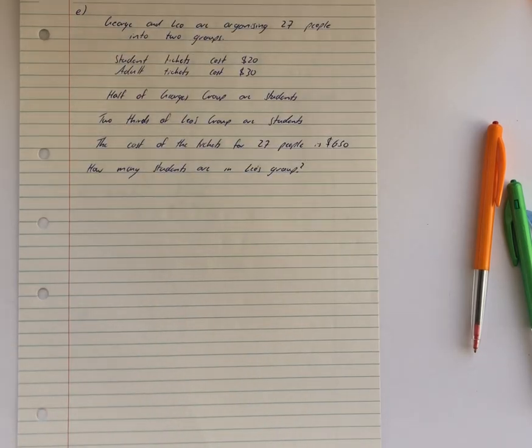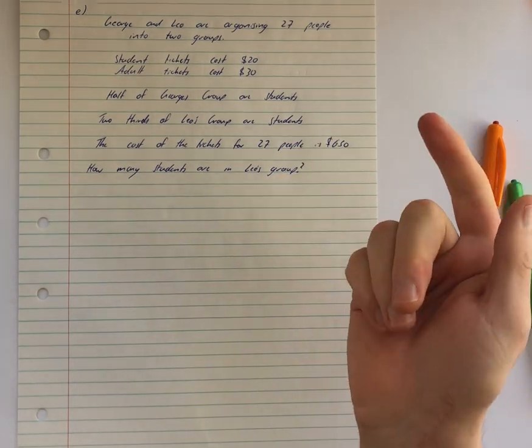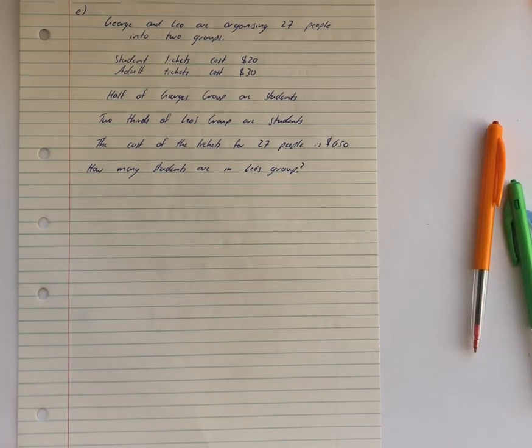All right, this is a pretty serious simultaneous equation. So George and Leo organising 27 people into 2 groups. So there's students and adults, and there's a George group and a Leo group. So half of George's group are students, and 2/3 of Leo's group are students.